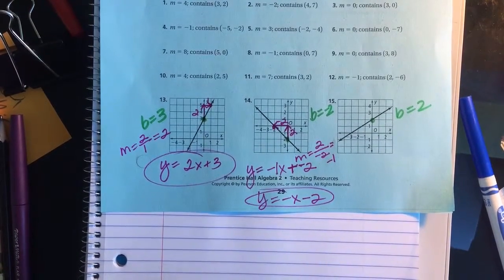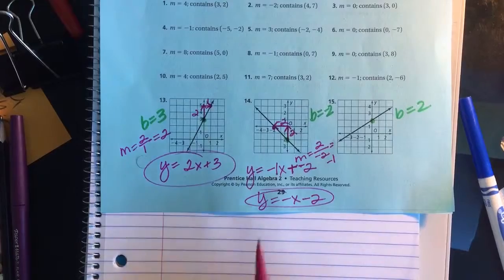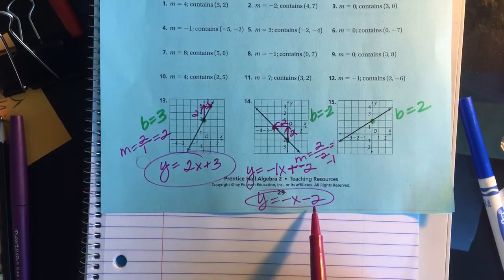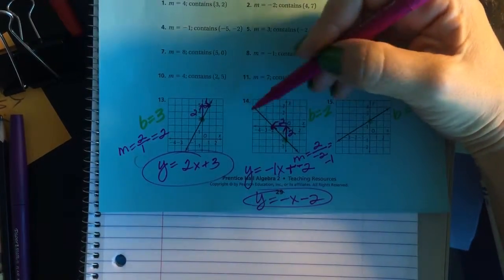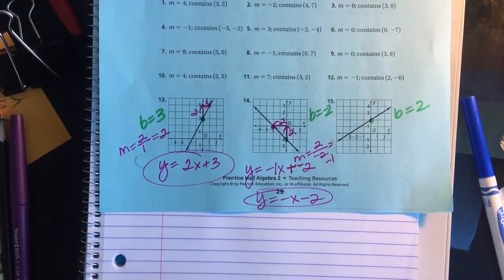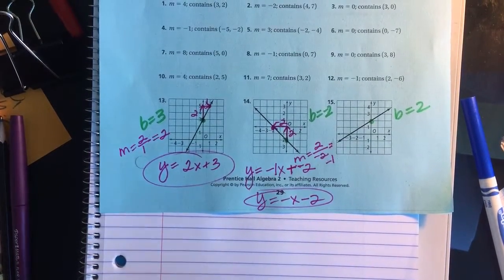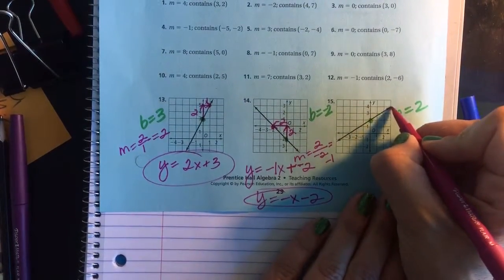So y equals -1x plus -2. Better yet, -x minus 2. Your slope's got to be negative when your line's slanting downwards. And then rise over run here. Oh, here we go. It's pointing right at this little one right there.